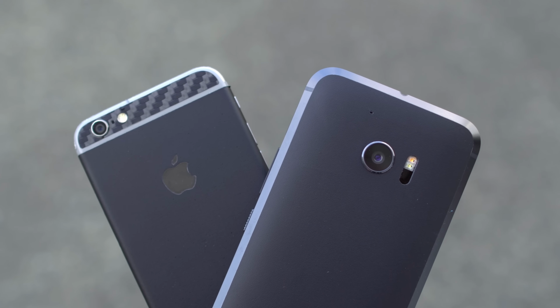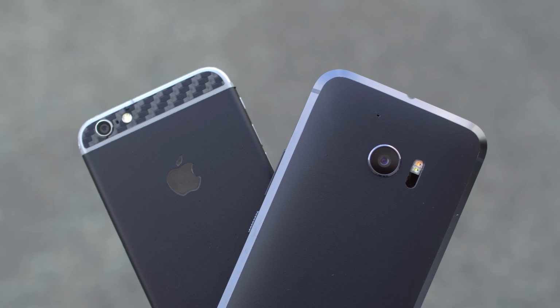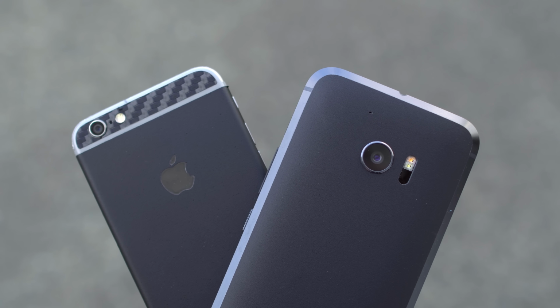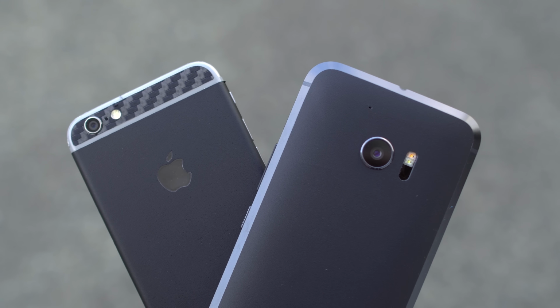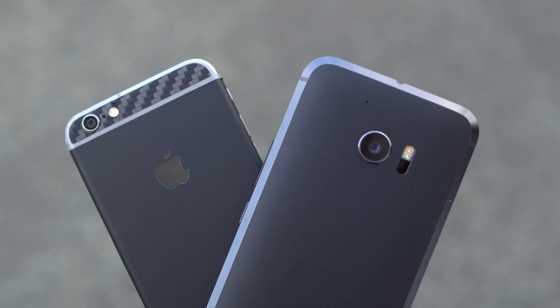It's Justin here, and today I've got the camera comparison between the Apple iPhone 6s and the HTC 10. From taking some photos on both these smartphones, I noticed that some characteristics are definitely shared between them. So let's first talk about the specs on each of the cameras before showing you guys some samples.